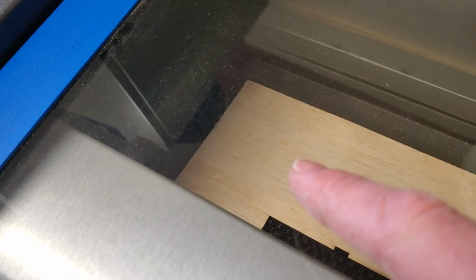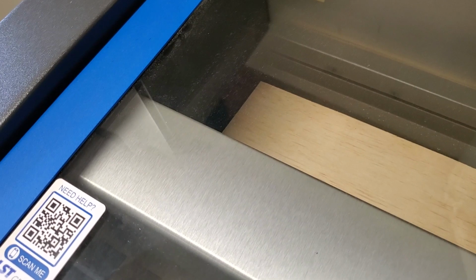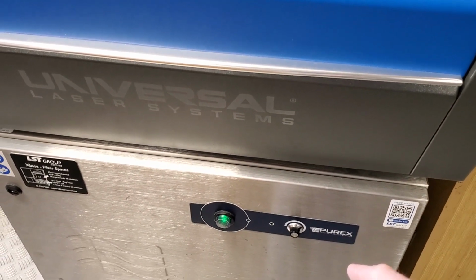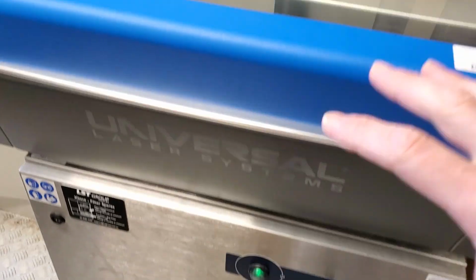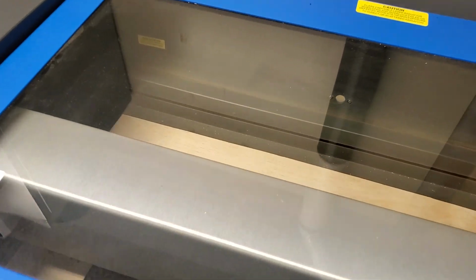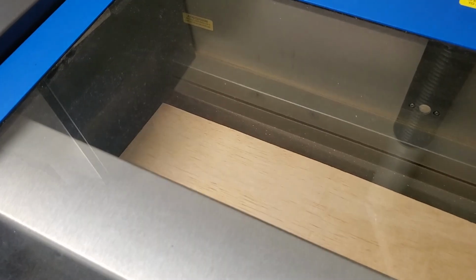Now this is a good time to check your extractor's set appropriately. I can see all the smoke from the laser is being sucked to the back and out of the machine. If smoke was building up in here, that would tell you something is wrong. Either your extractor is not turned up high enough or there's some other problem with the extraction system. You should not see a lot of smoke.